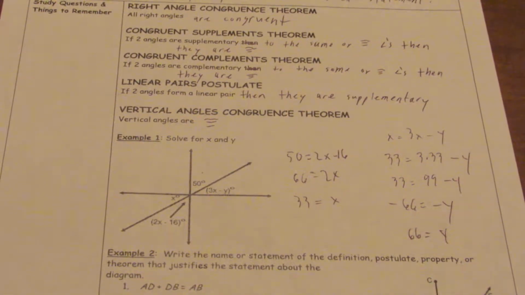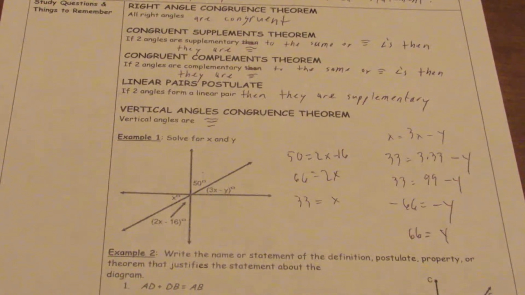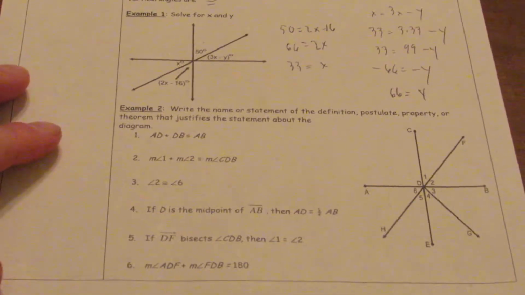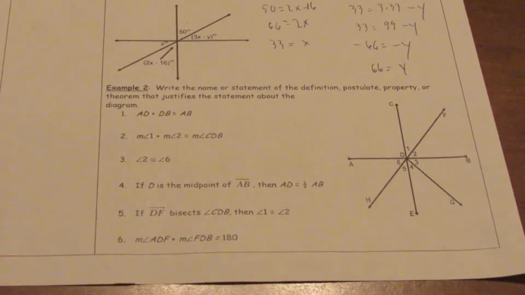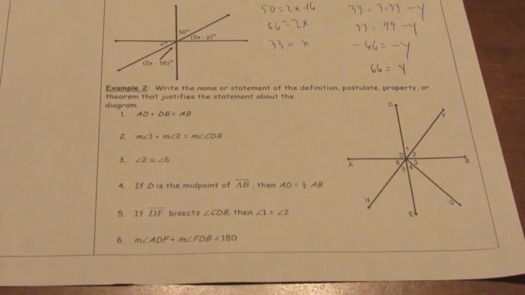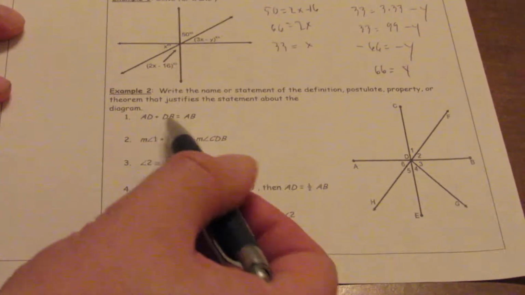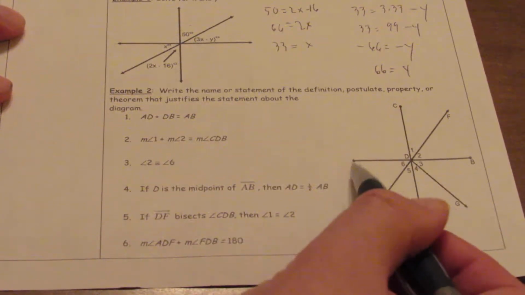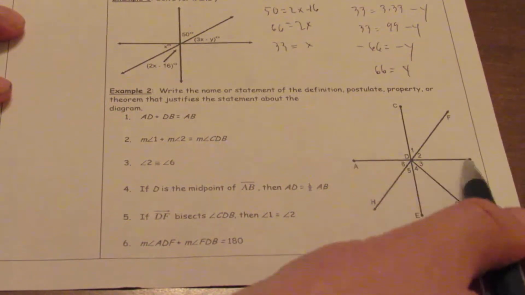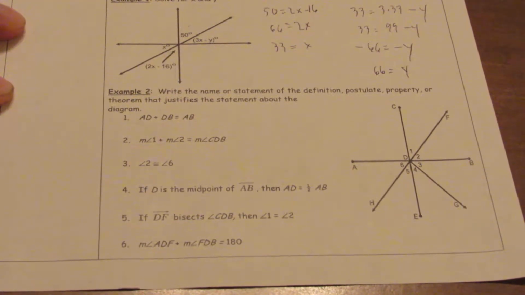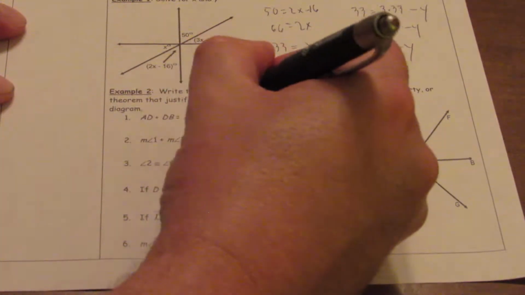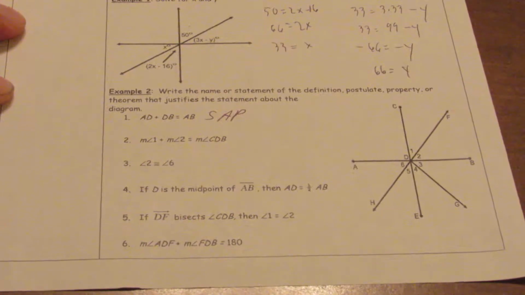Example 2 is trying to get us more familiar with some of the rules that we're using. Okay, so we have these statements here. We have the picture that's going along with them. And we're looking for the rules that would let us say them. So 1 says AD plus DB equals AB. That's adding 2 smaller parts and getting 1 larger thing. And so that's an addition postulate. And I'm adding segments. So this is the segment addition postulate.